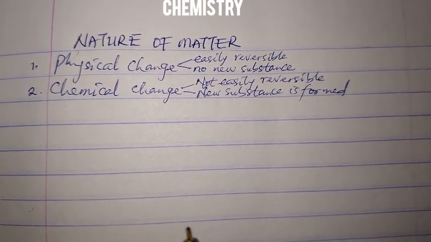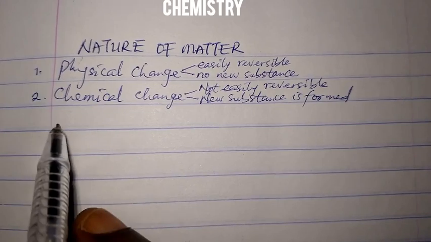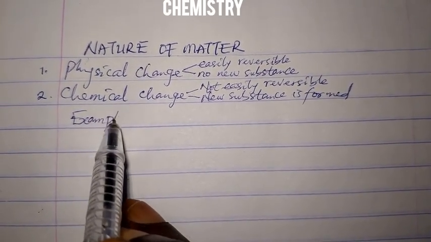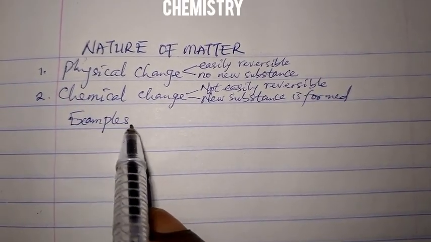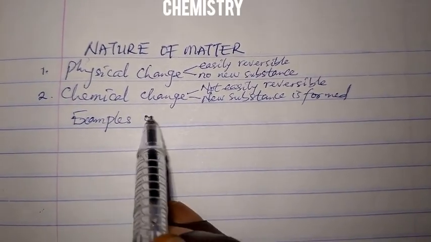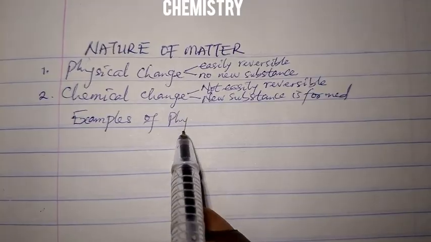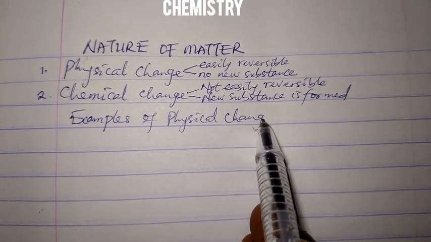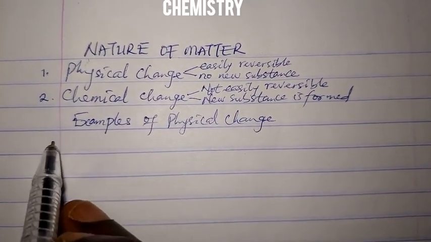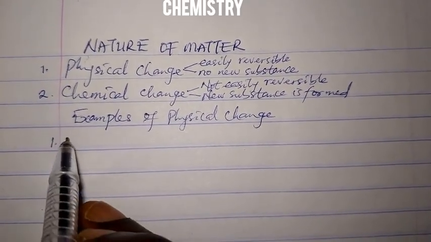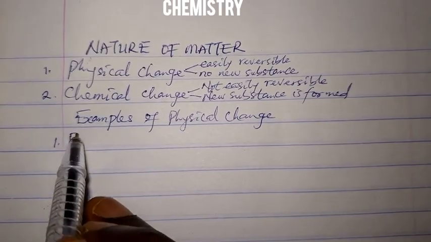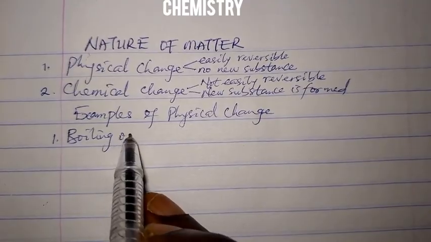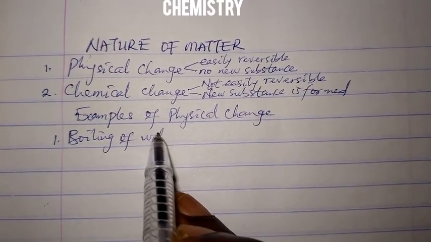So let's look at examples now in explaining these changes and how we can easily identify them. Let's see examples of physical change. Number one, you have boiling of water is a physical change. I've mentioned that example. Boiling of water is a physical change.